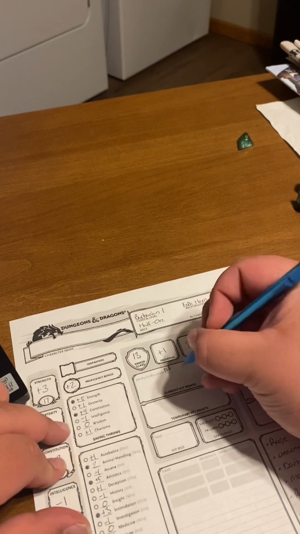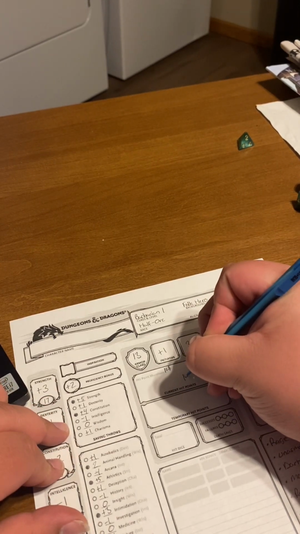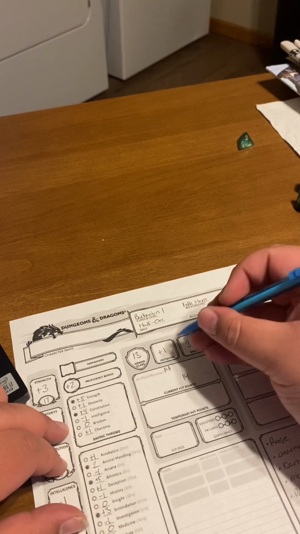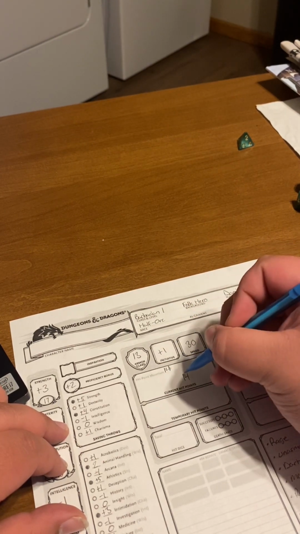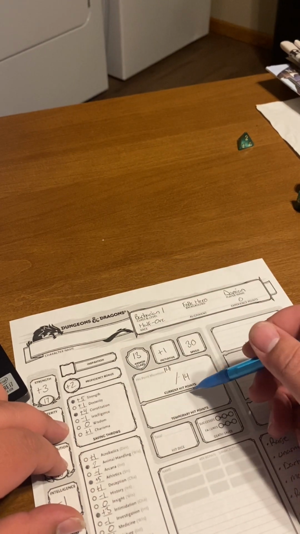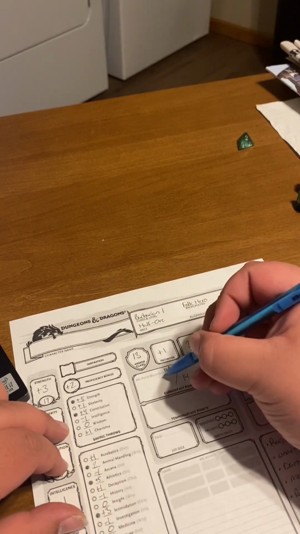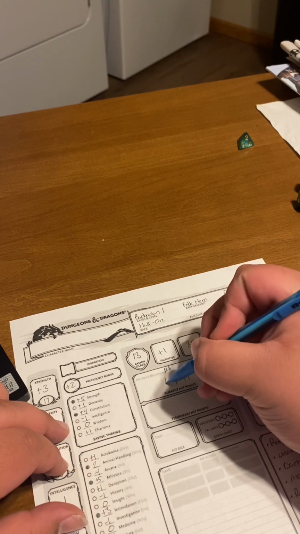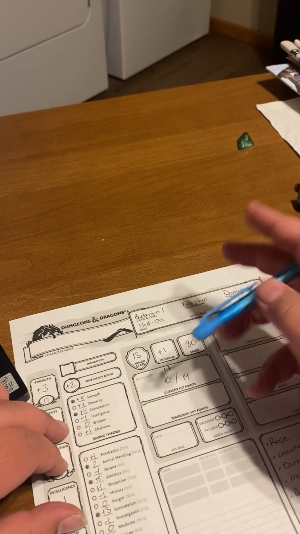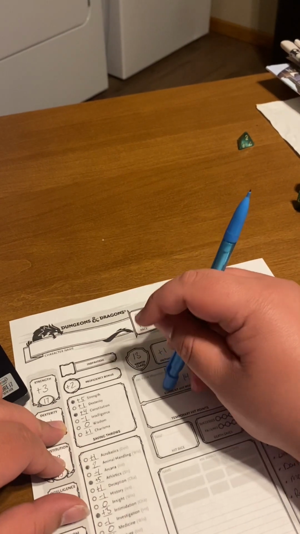What I like to do is put our current maximum, because our health will go up as we level up, but I like to put the current health like that. Then whenever I lose health, I'll just put what I have here, just so I know I'm like 10 out of 14 health. That's just what I like to do.